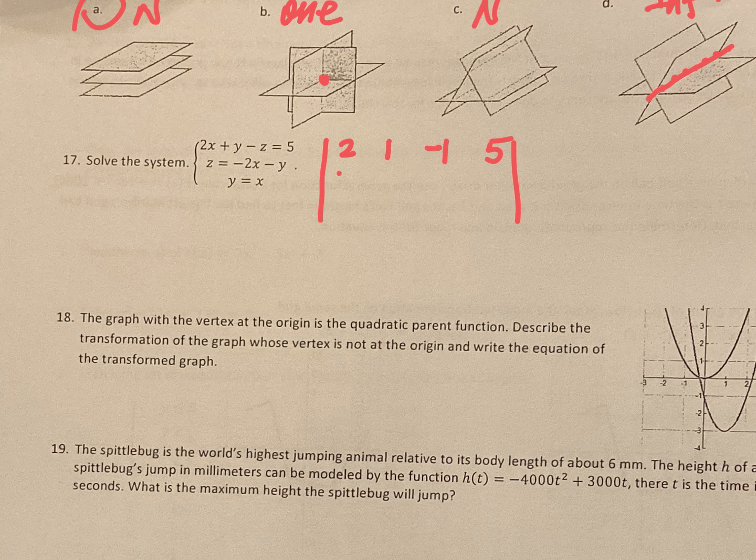Move the x over, it becomes a 2, move the y over, the z stays there, and then everything else is gone, then it's 0. And then move the x over, y is 1, z is 0, and then that's 0. So you type it in the calculator for matrix, okay? So you don't need to solve them.